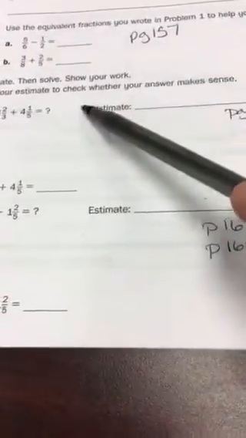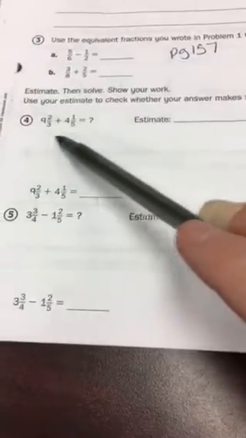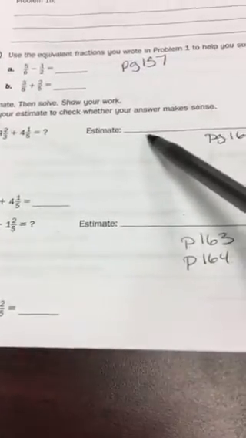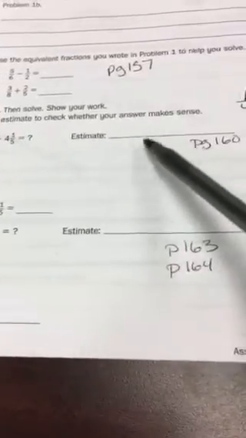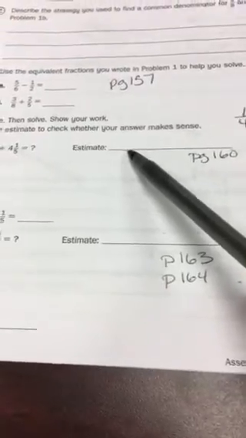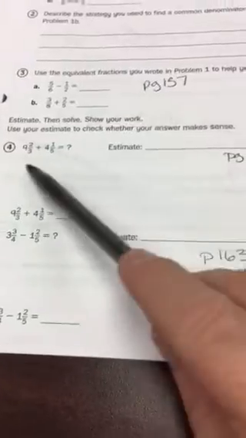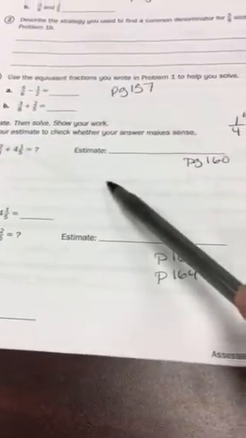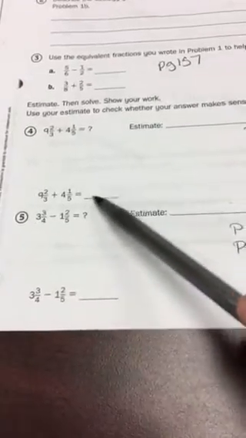So again, on the fourth problem, it wants you to estimate what the answer would be near if you had 9 2/3 plus 4 1/5. On this one, it just says estimate. So you're only writing the answer, what you think it will be close to. We did this on page 160. And then this space right here is to solve that problem. We've done lots of that in class. And then here is to write the correct answer. So here's your estimate, and here's where you're going to write your correct answer.